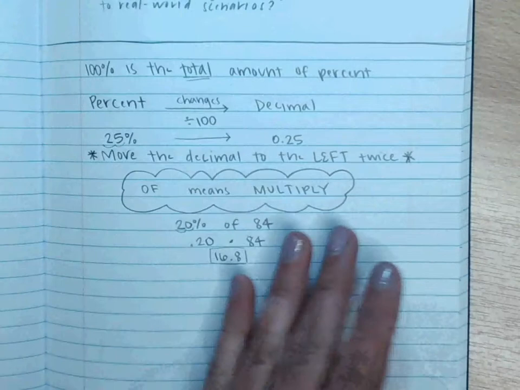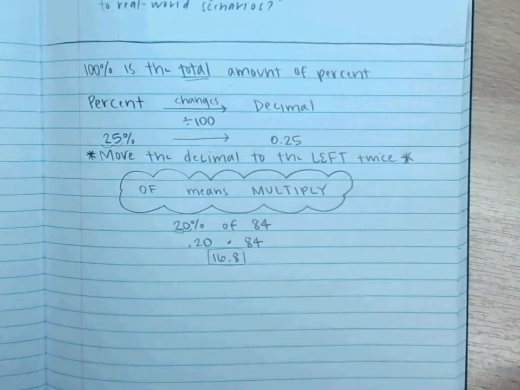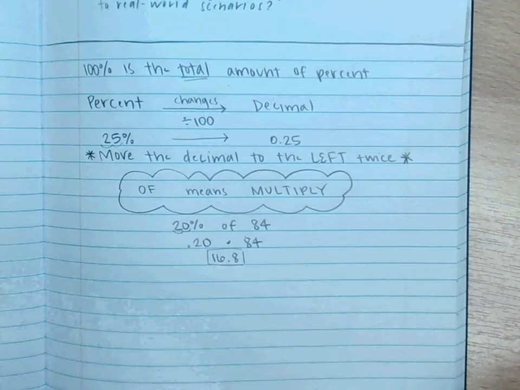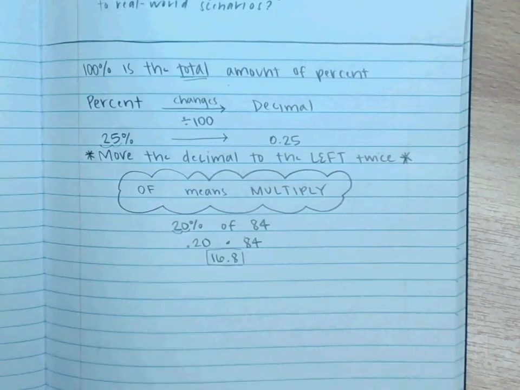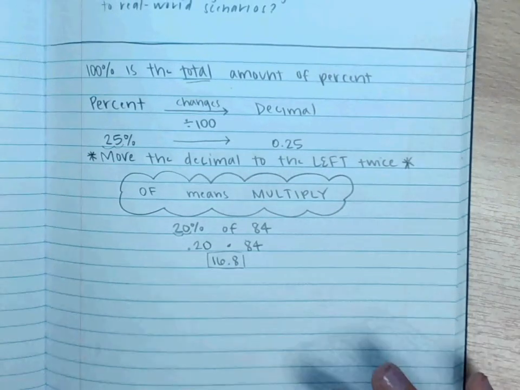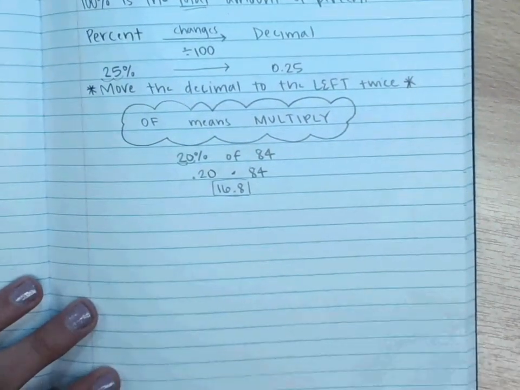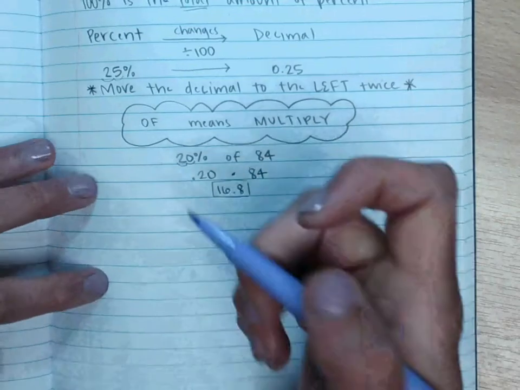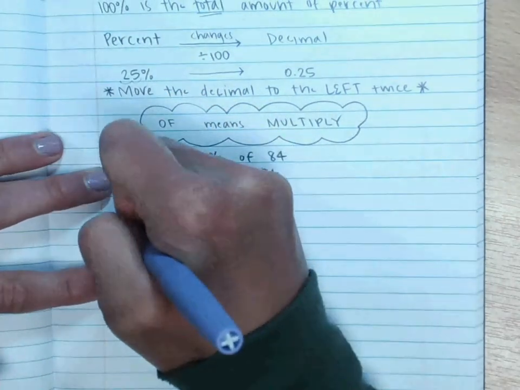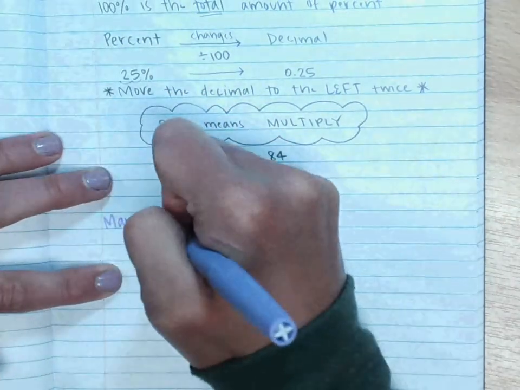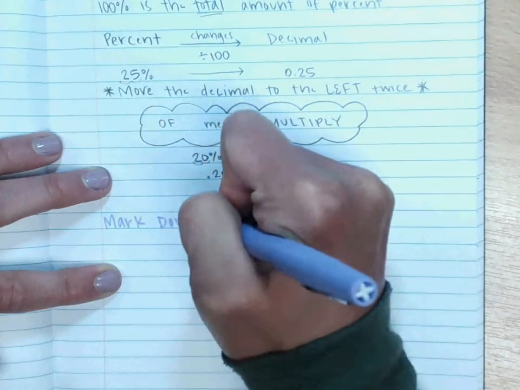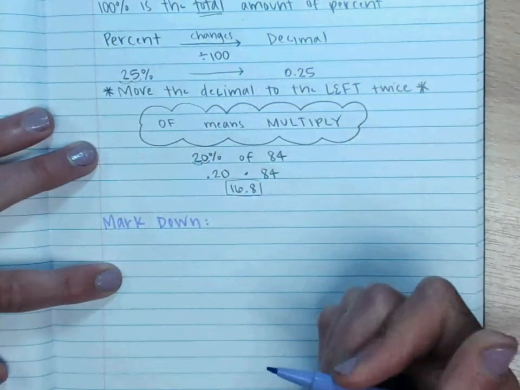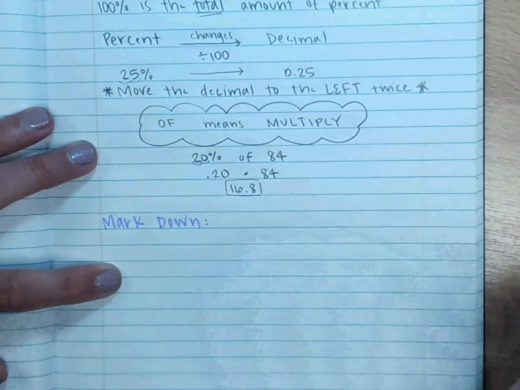This is just the intro to what Lesson 12 is going to be about. Lesson 12 is going to be about markups and markdowns. Okay, so a markdown, and I'm going to do this in two different colors. A markdown is when you take a percentage off of a total.